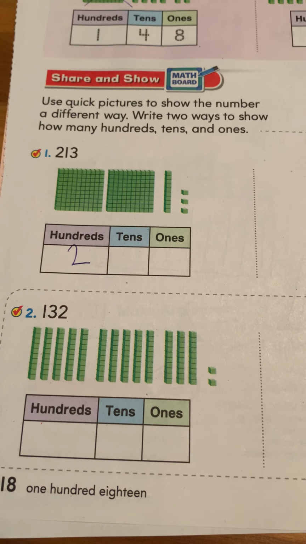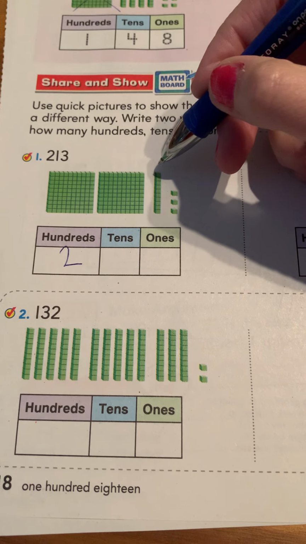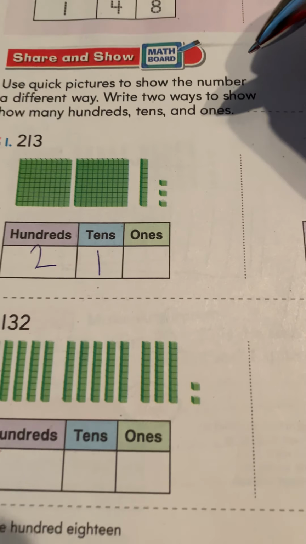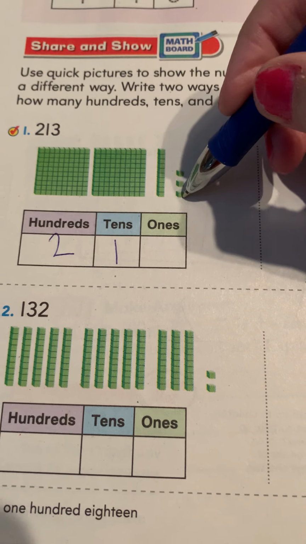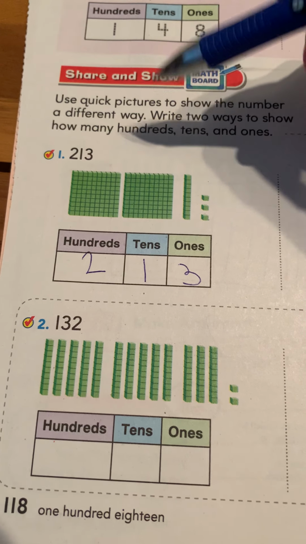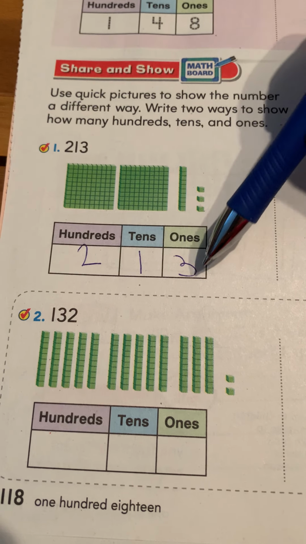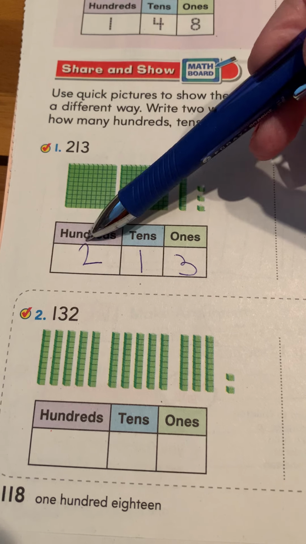So there are 2 hundreds flats. How many 10 sticks? 1. How many ones cubes? 3. So we would normally write 213 as 2 hundreds, 1 10, 3 ones. 213.